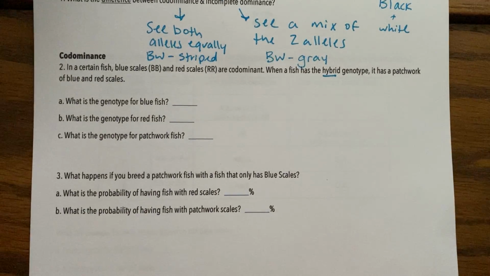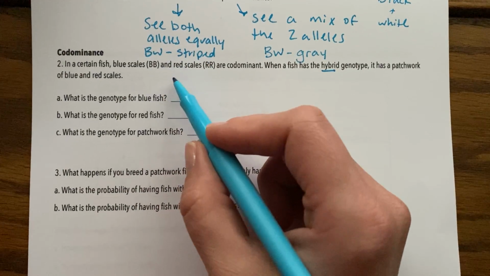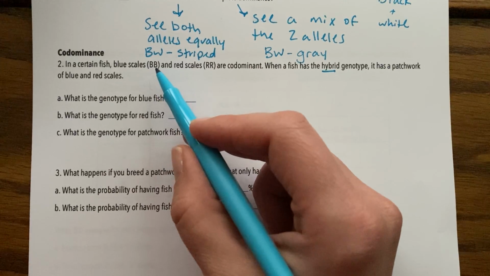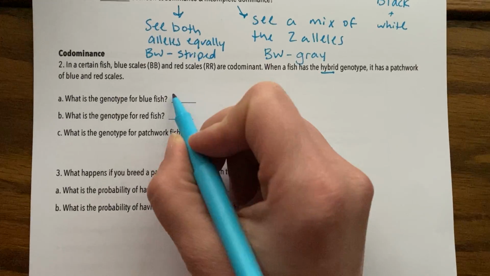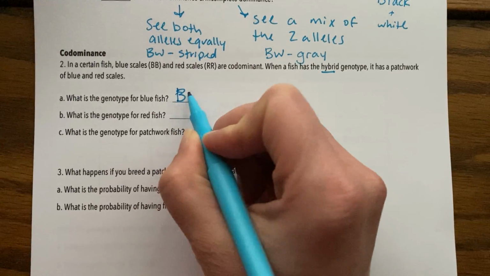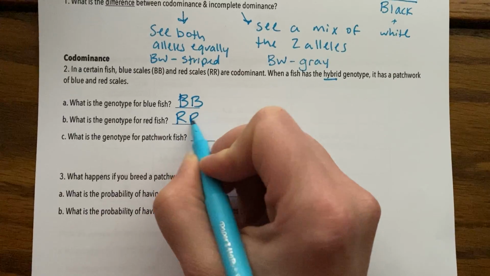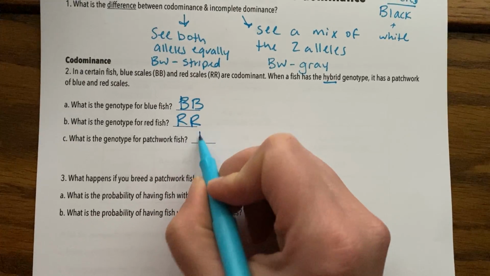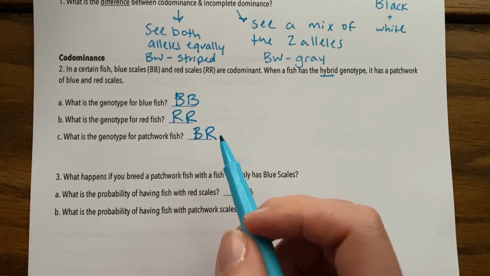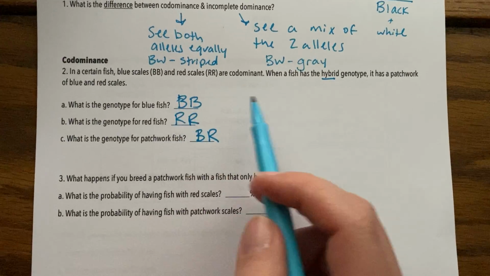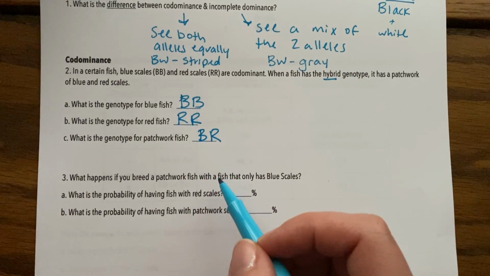So the first question, it says, what is the genotype for the blue fish? Well, it's given to you here. So the genotype, you could only have blue alleles, because if you had blue and red, then you have a patchwork. So genotype are my letters. So here it's BB. Genotype for red, it's RR. And genotype for the patchwork, it's BR. So they're not blended together. It's not purple, but it is a patchwork or kind of stripes that intersect of blue and red.